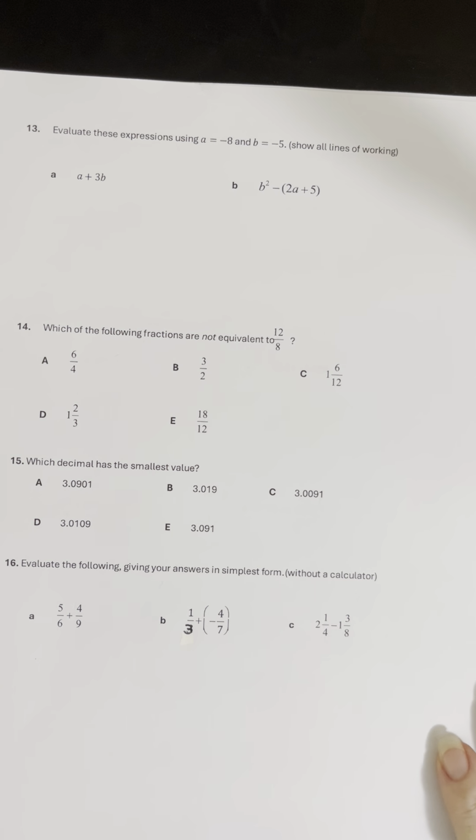Okay, next page we've got evaluating these expressions. Looks like that's another double up of questions, so I won't go through them again. Let me double check. Yep, same ones again. Must have a bit of a double up on questions there.